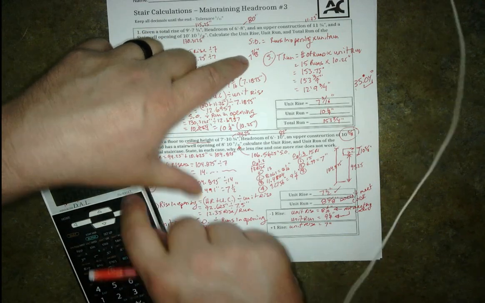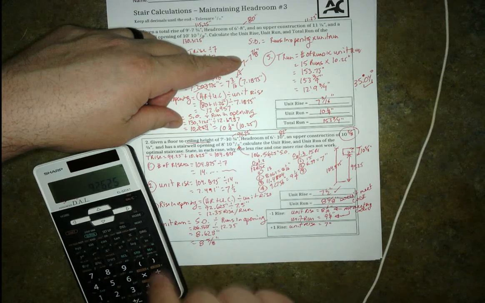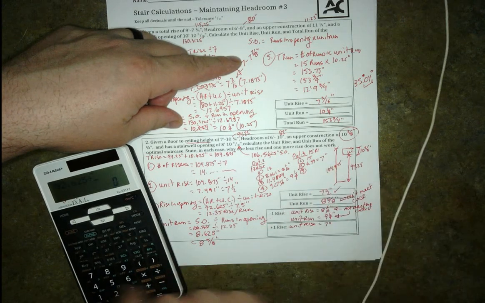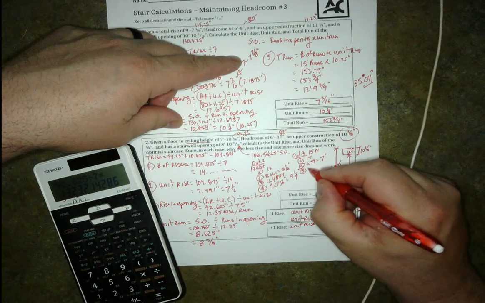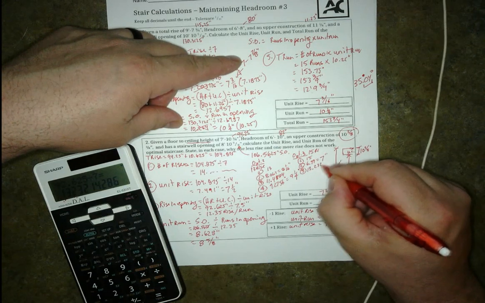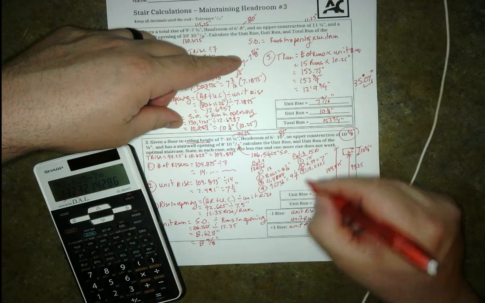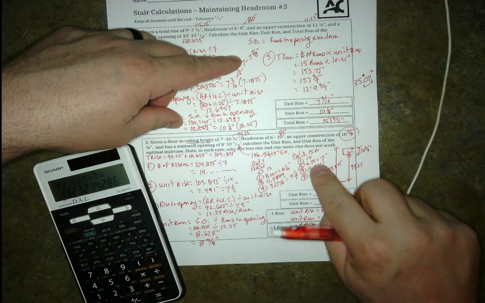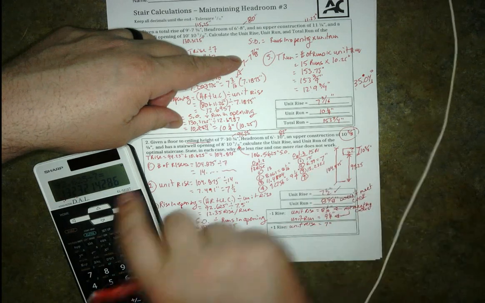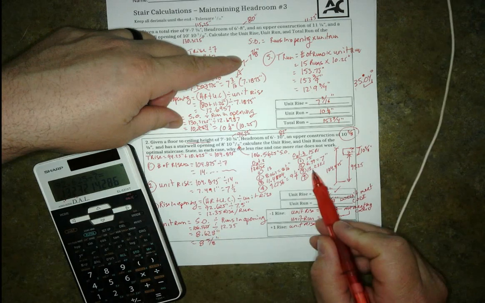So we're going to go again 92.625 divided by our new unit rise, which is 7, which gives us a new rises in the opening, 13.2321, if we're going 4 decimals. And then step 4 is using that number and taking our stairwell divided by that number.